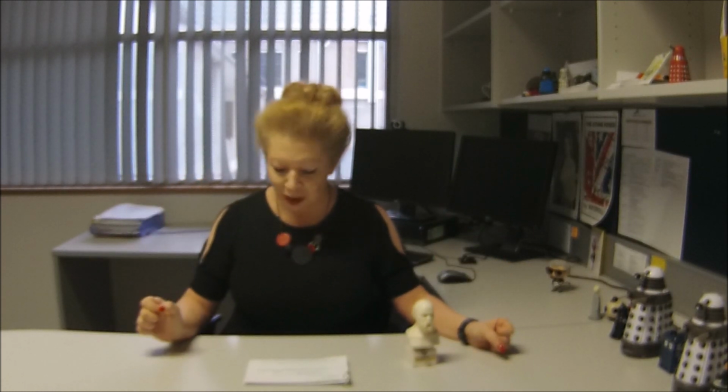I need you to get a new really big bit of paper and put 3 columns on that piece of paper, 2 big columns and a little tiny column at the end. And head those columns task, time, and tick. Task, time, and tick.